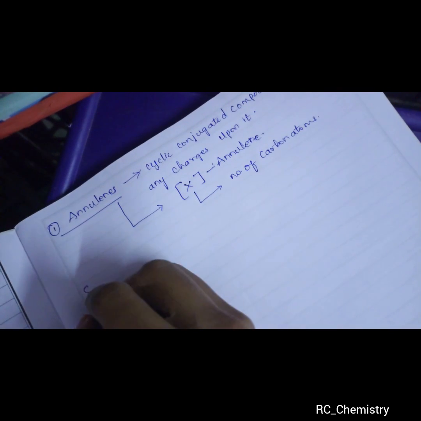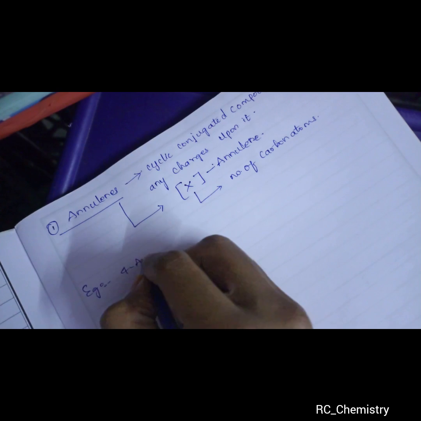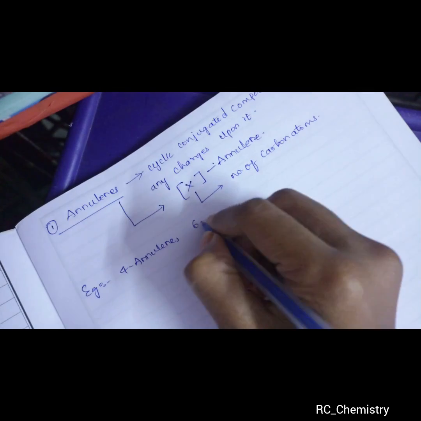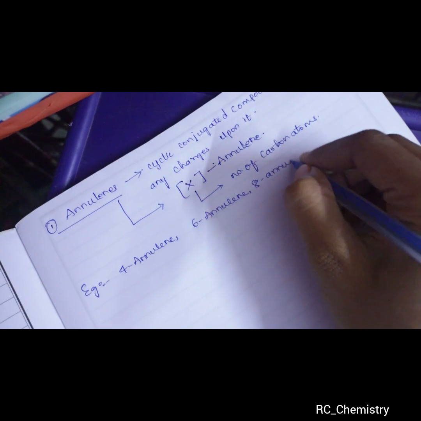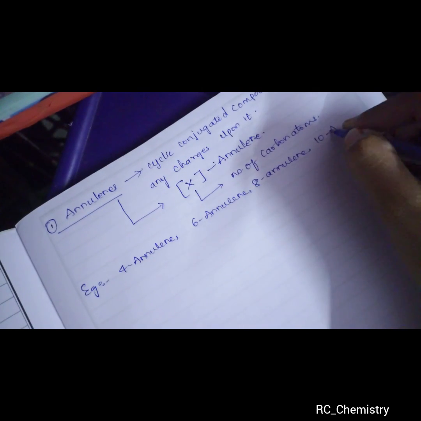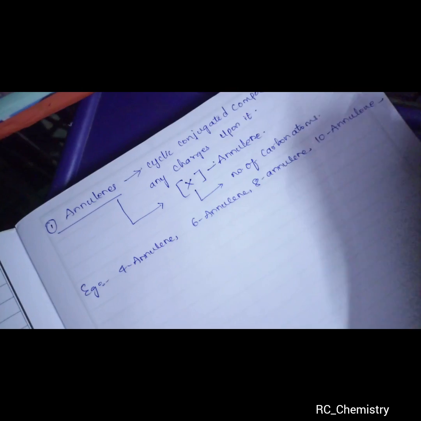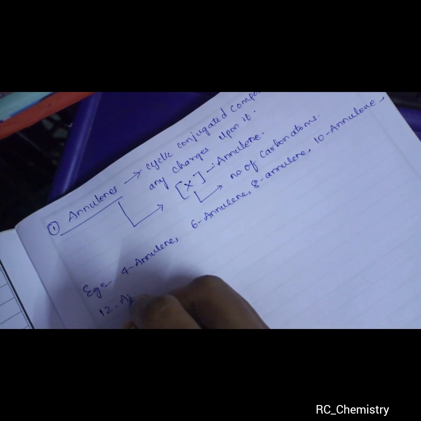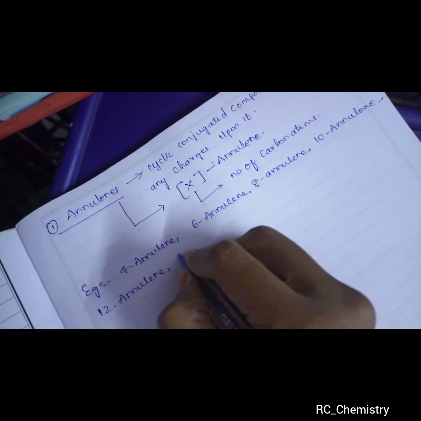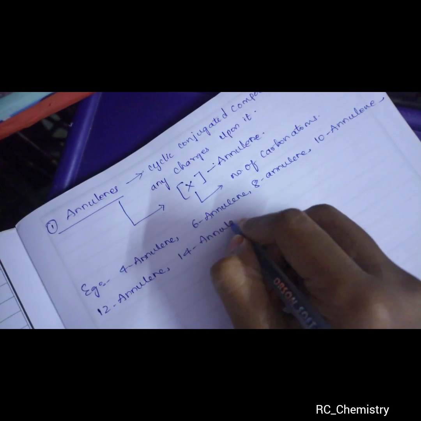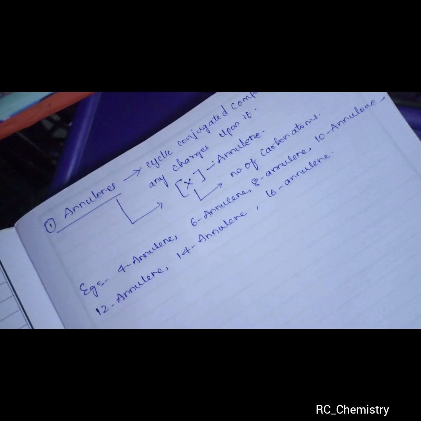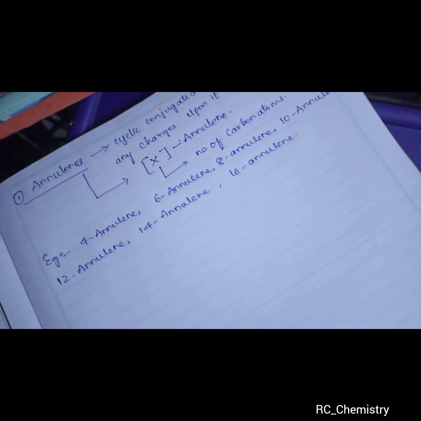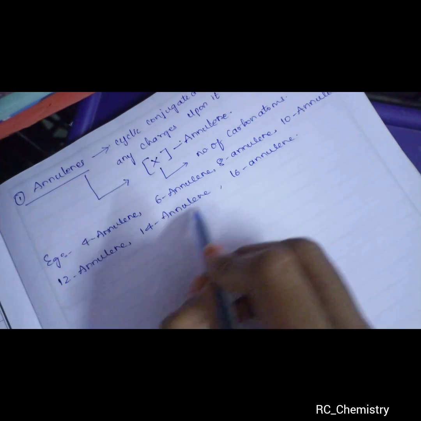There are different types of annulenes, for example 4 annulene, 6 annulene, 8 annulene, 10 annulene, 12 annulene, 14 annulene, 16 annulene. We should have a thorough knowledge of each and every annulene mentioned here.